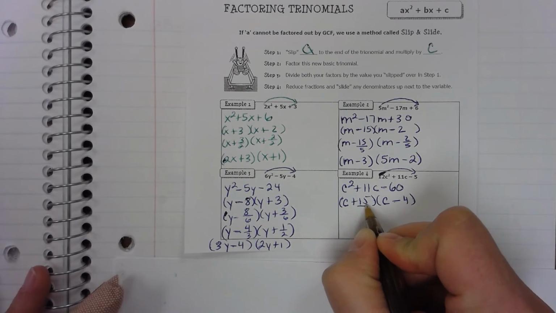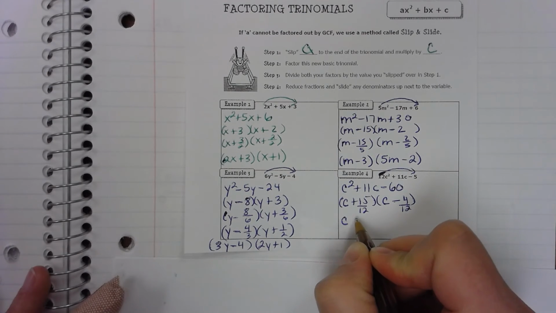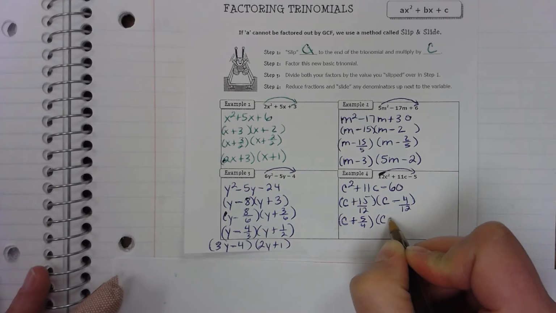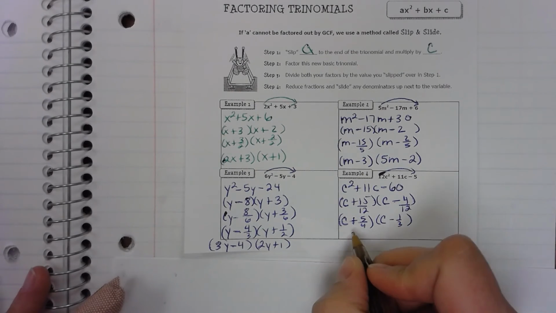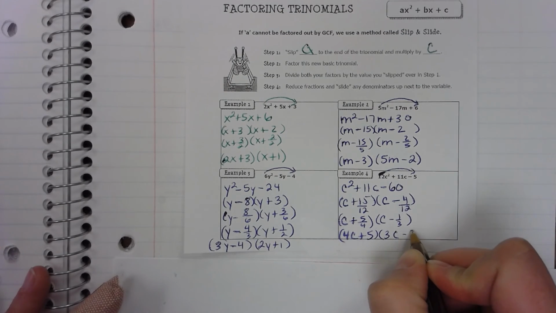We're going to divide by the 12. So we have c plus, we simplify that, 5/4 and c minus 1/3, and then we will have 4c plus 5 and 3c minus 1.